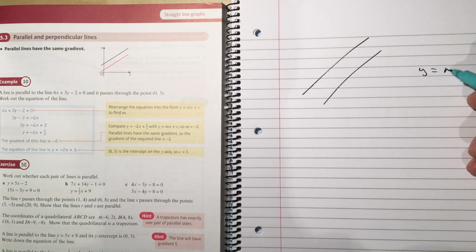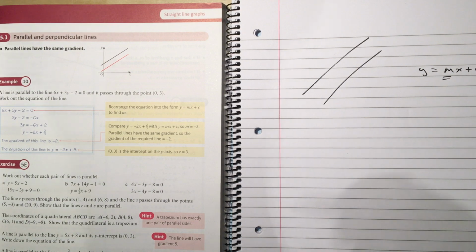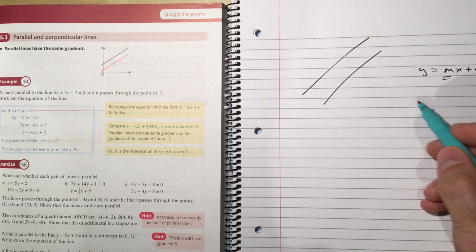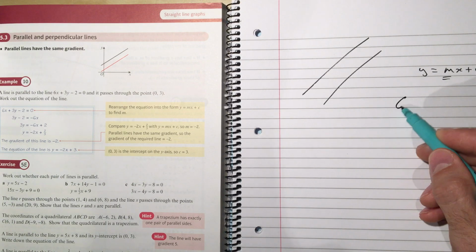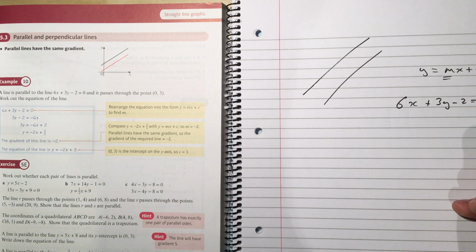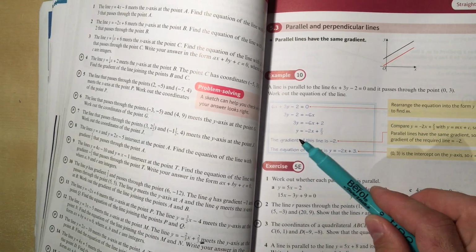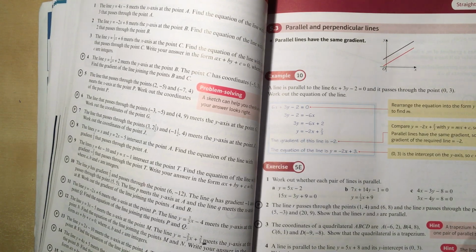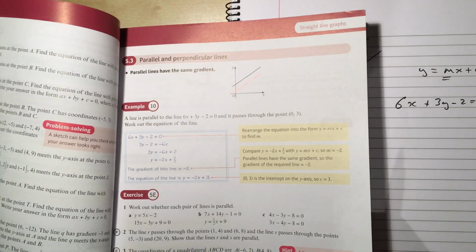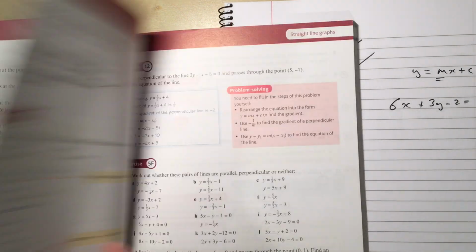Now, if you've got the two lines in the y equals mx plus c form, it's very easy to spot. You just look at the coefficient of the x and work it out from there. If you don't have the two lines that you're comparing in that form, you need to rearrange them. So the example they give us in the textbook is something that looks like that. And then in example 10, they show that in order to find the gradient, we're going to have to rearrange it into the y equals mx plus c version of that. So just watch out for that one now that we've got this new ax plus by plus c equals 0 version of the straight line. We might have to rearrange.